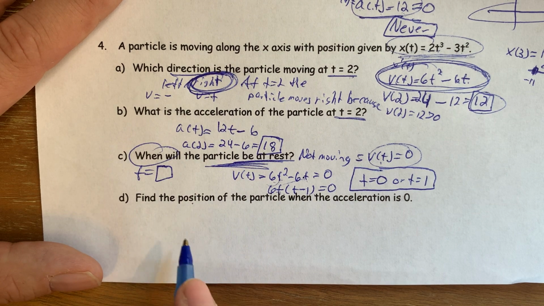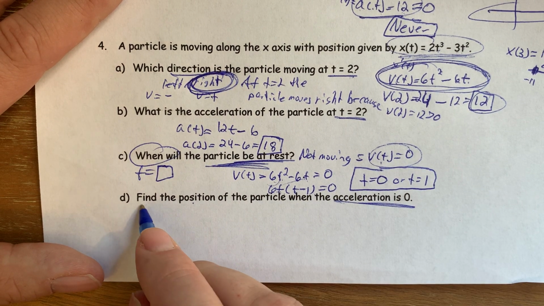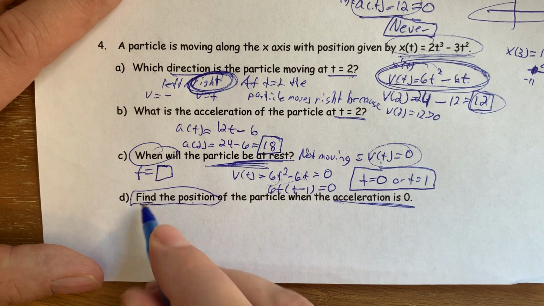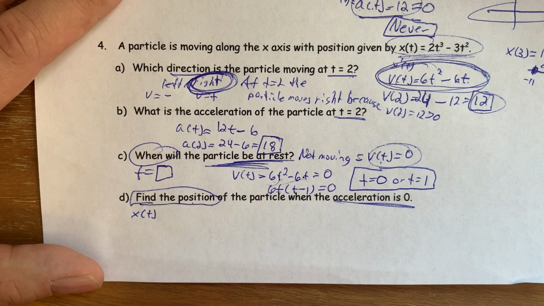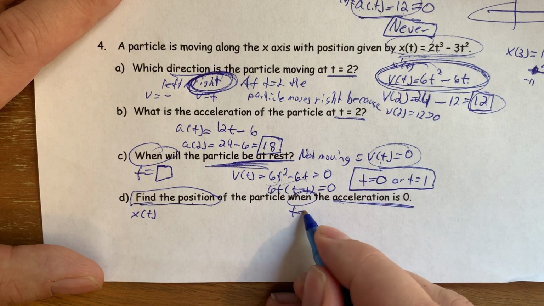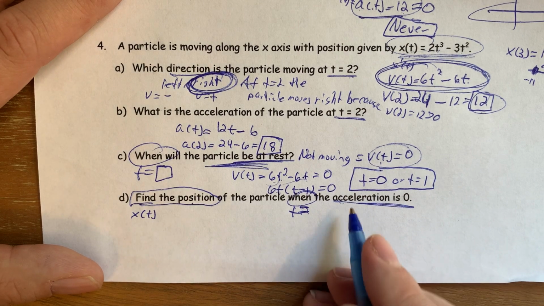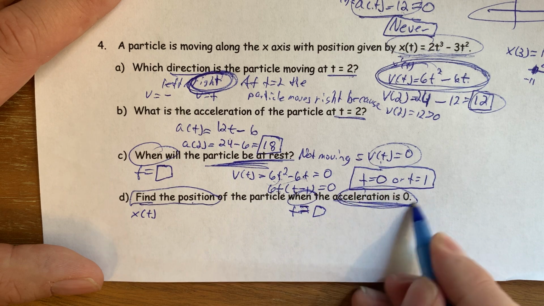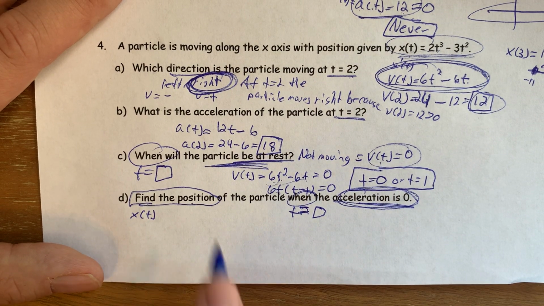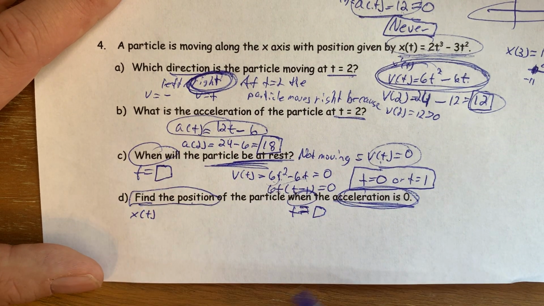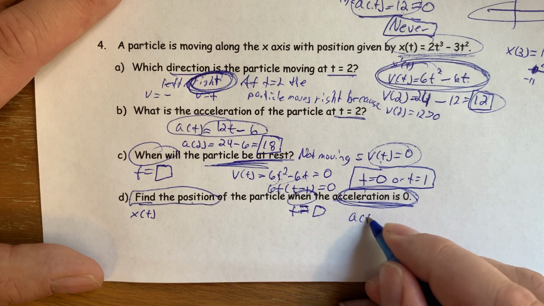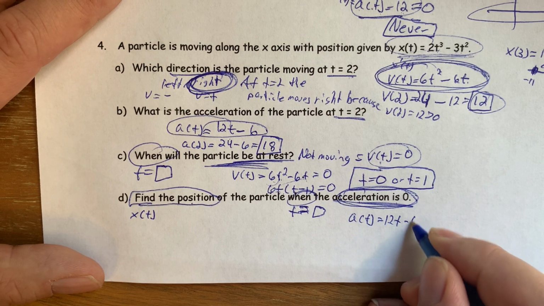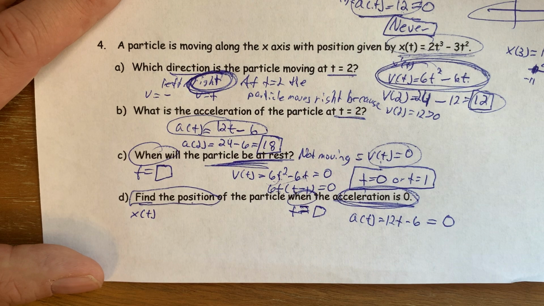Find the position of the particle when the acceleration is 0. So find the position. The position is x of t when, this is the time, when the acceleration is 0. So we have to first start by finding where the acceleration is 0. And we have our acceleration function up above. So we want a of t, which is 12t minus 6. When will this equal 0?